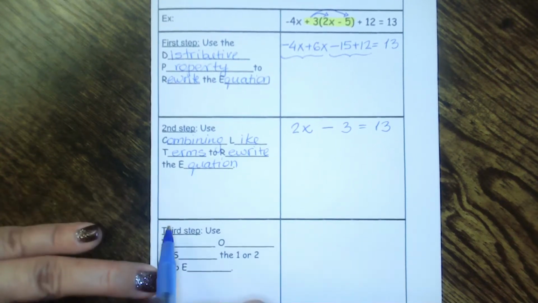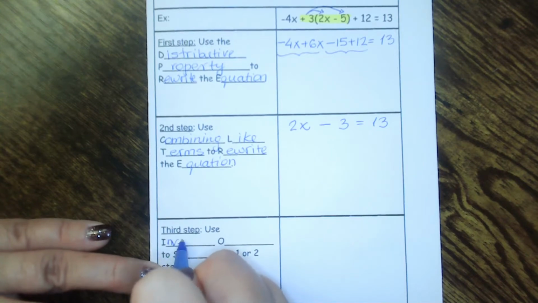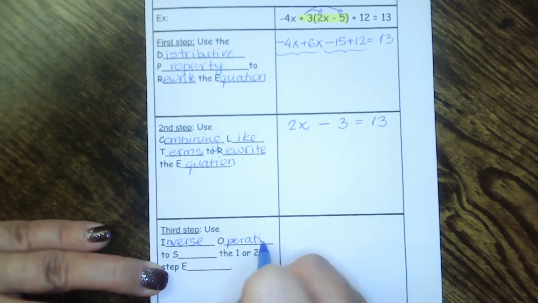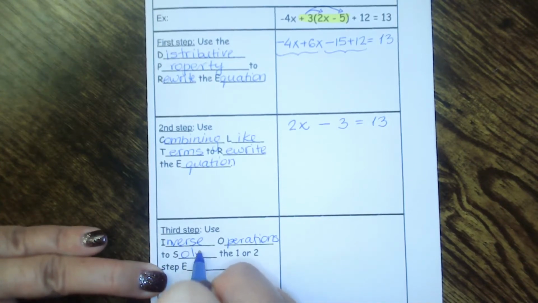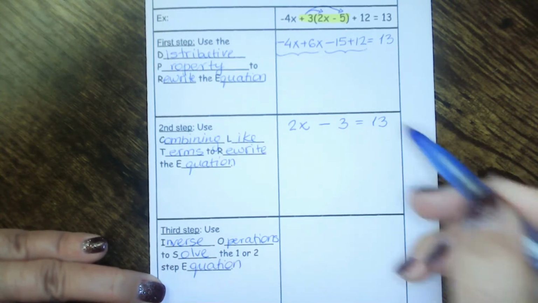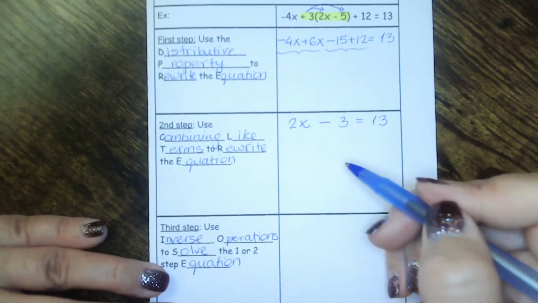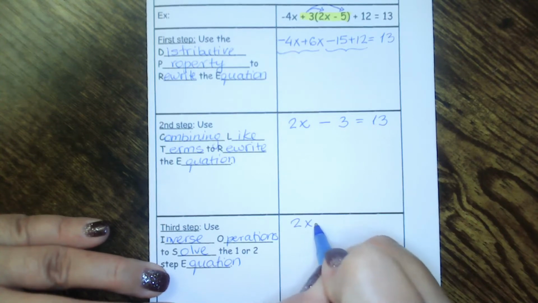After that, third step, use inverse operations to solve a one or two-step equation. In our situation, it's a two-step equation. So first we're going to add the 3 on both sides. I'll rewrite the equation here so we can see it.